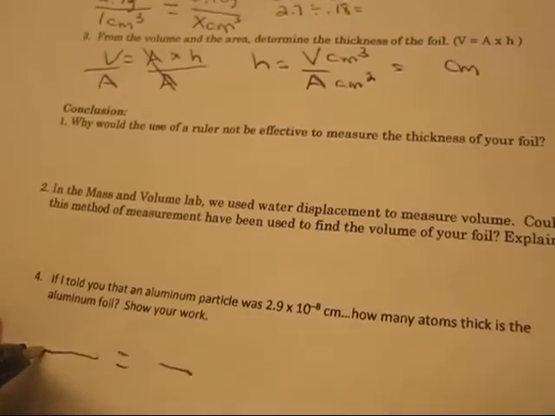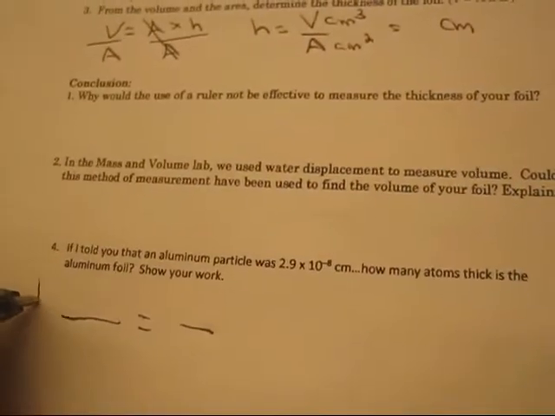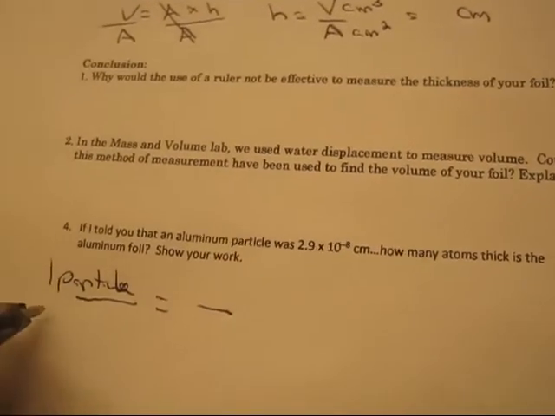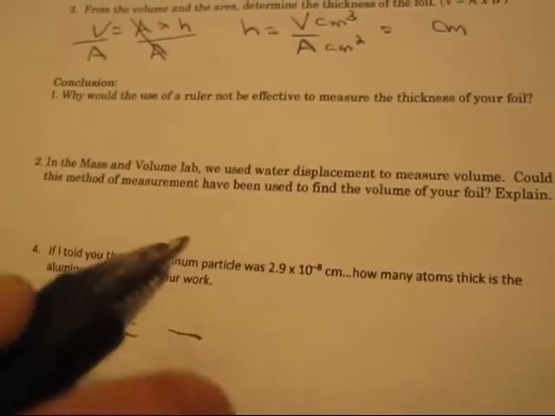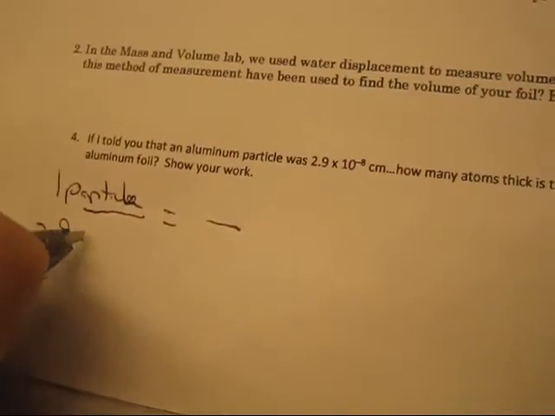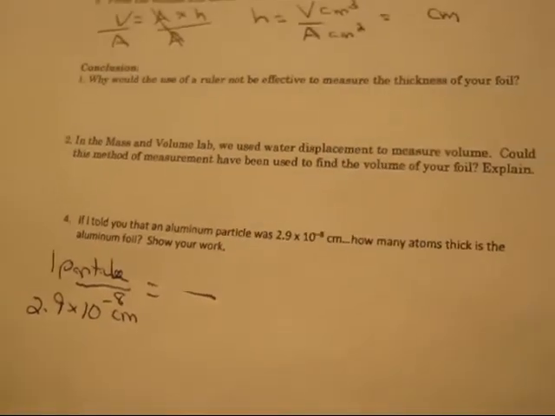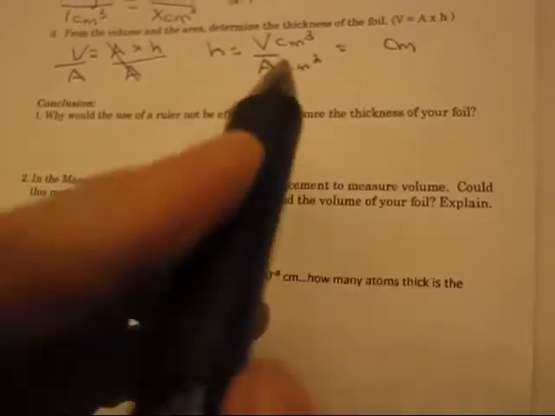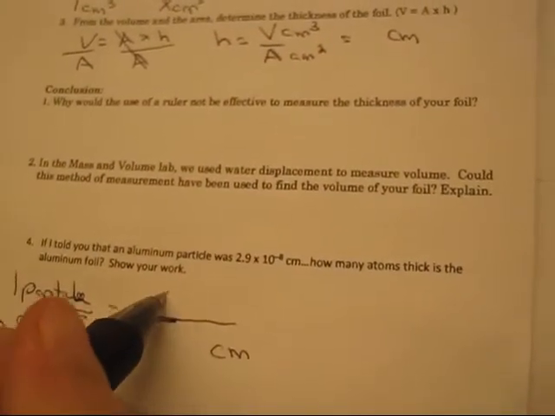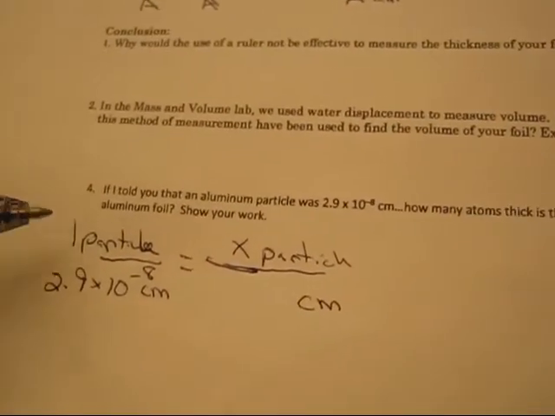On this side, it's telling you that one particle is 2.9 times 10 to the negative 8 centimeters. Then you will put your number down here, and you are going to solve for the number of particles, basically.